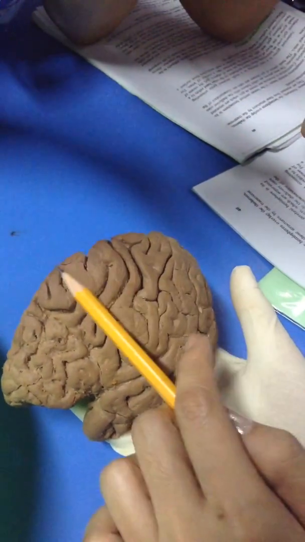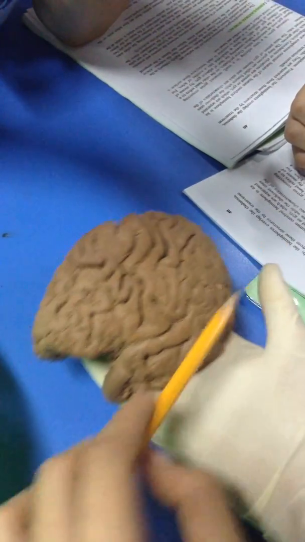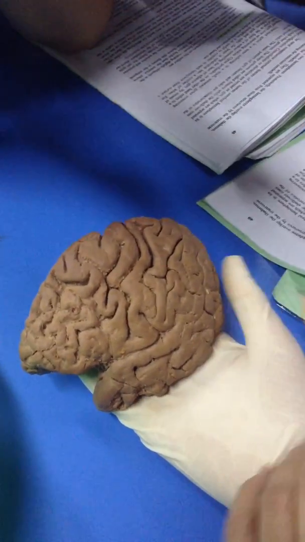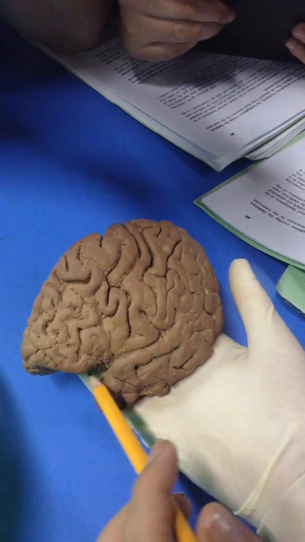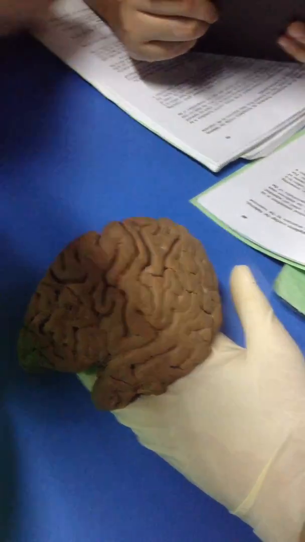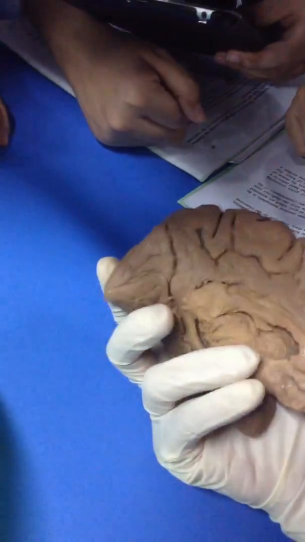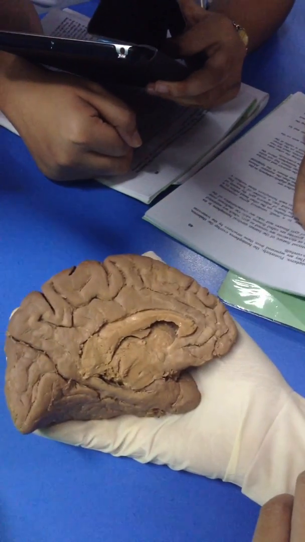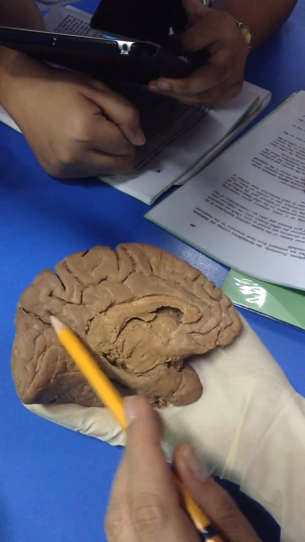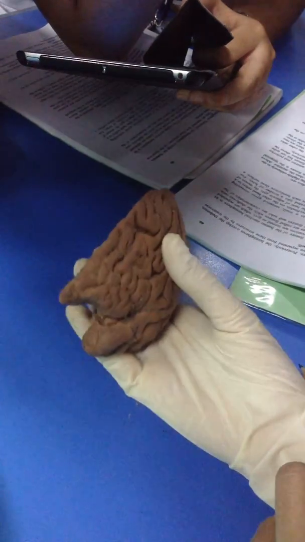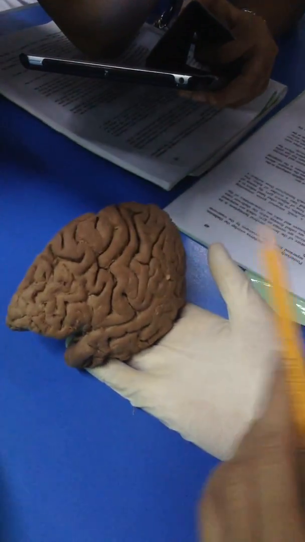So again, this is the parietal area, frontal, occipital, temporal. So how would you know this is the temporal? This is the posterior part. You look at your Sylvian fissure. It's going posterior. And then the medial part, how would you know if it is posterior or anterior? This is the occipital. You have your parieto-occipital. Okay, so that's how you know anterior from posterior.